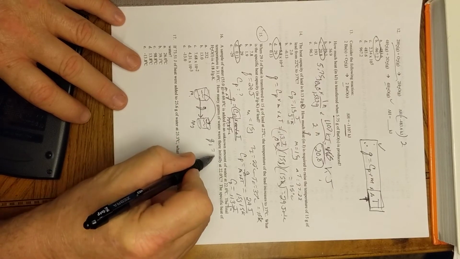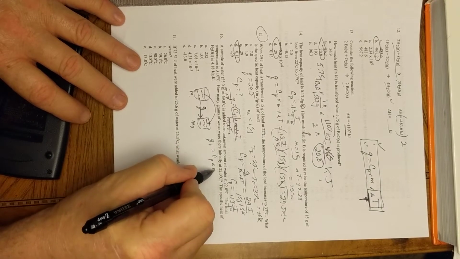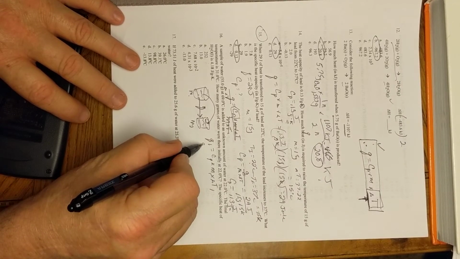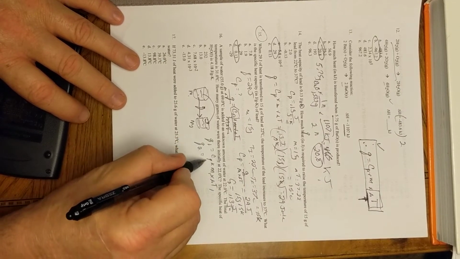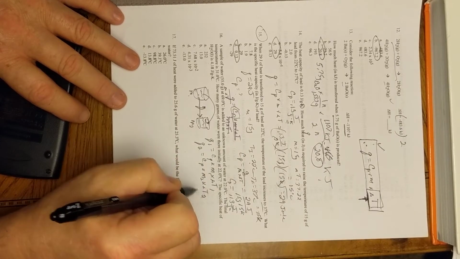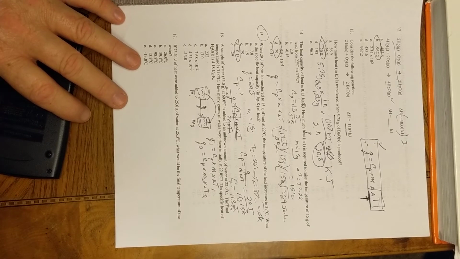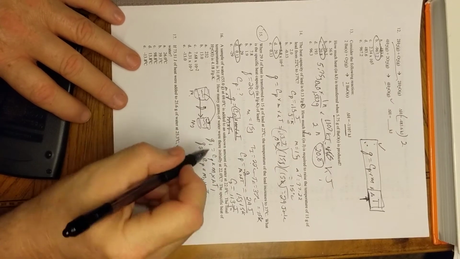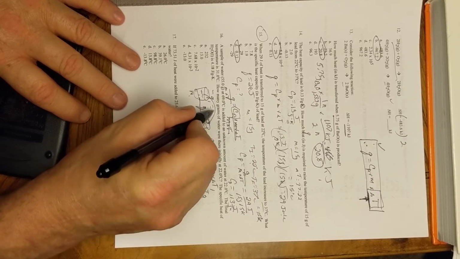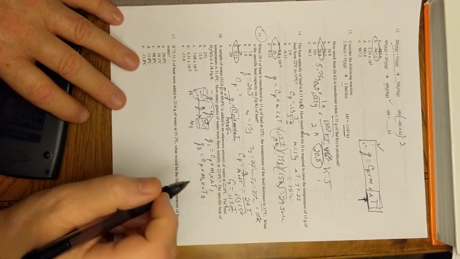So Q1 equals Cp times mass 1 times delta T1. And then in the second one, Q2 equals Cp times mass 2 times delta T2. Okay. We can just end up saying that the Q of 1, which is negative, is going to equal the positive Q of 2.